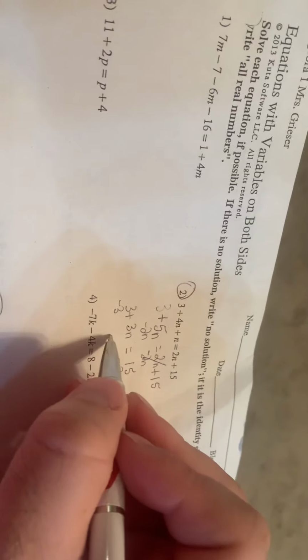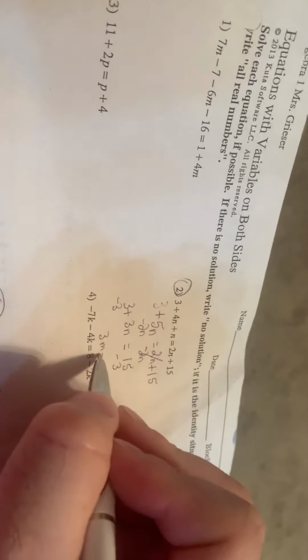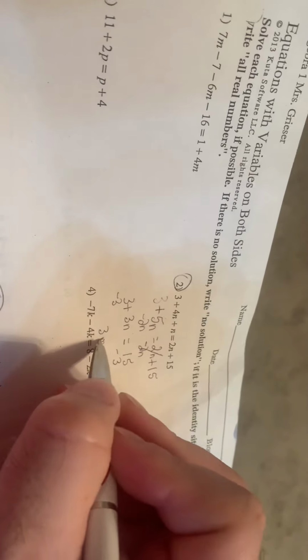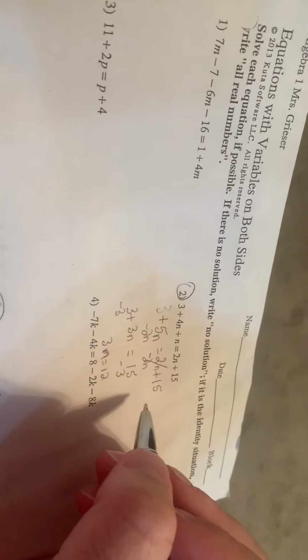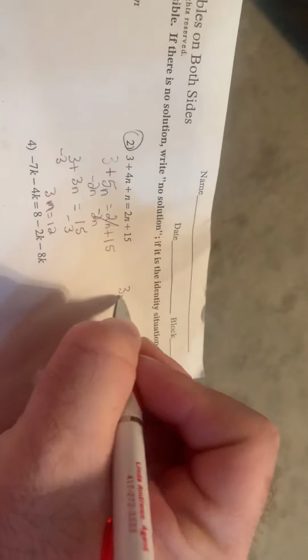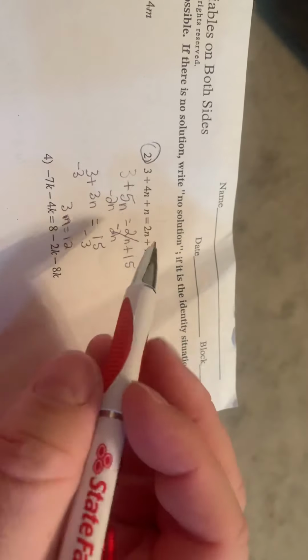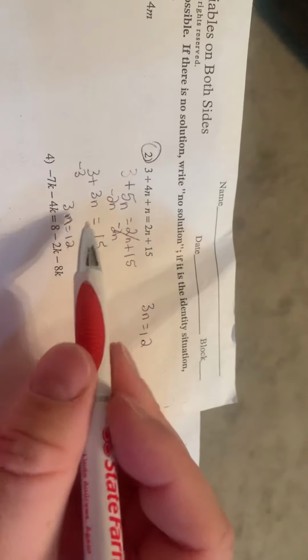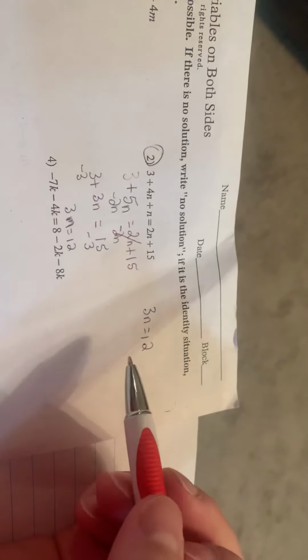Then we want to move the number by subtracting it. So we have 3n equals 12. Oops, that's an n. Okay, now I'm going to rewrite that up here. I'm not doing an extra step, just so you can see what I do next. Okay, 3n equals 12. Because we move that, we're left with 3n. Over here we've got 12.